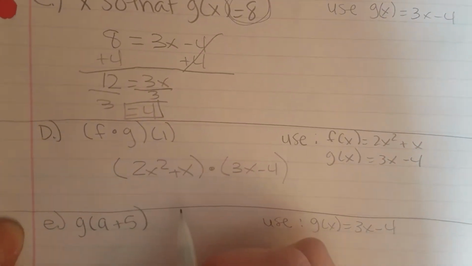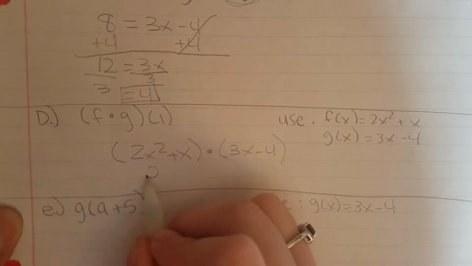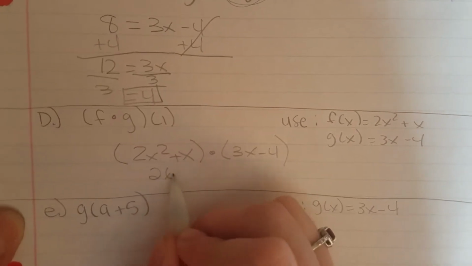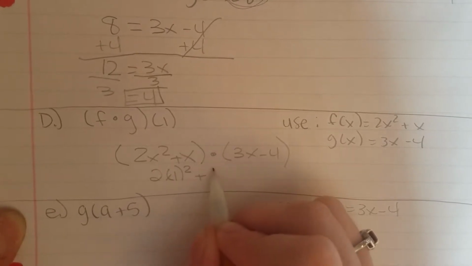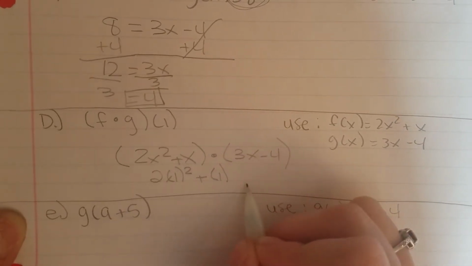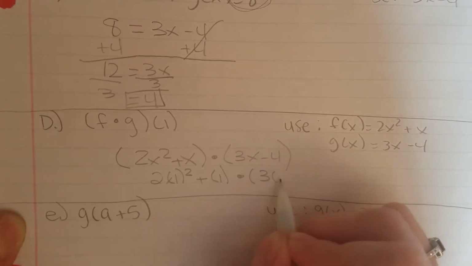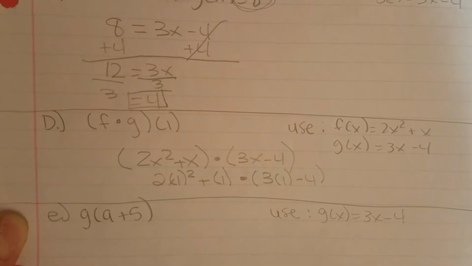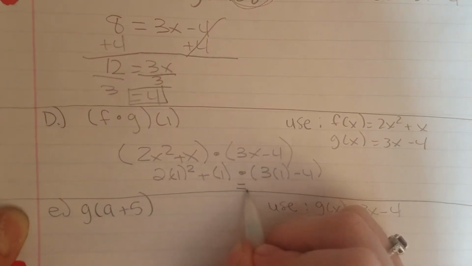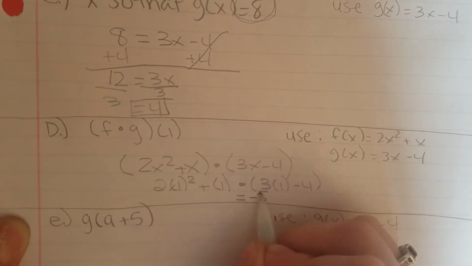Now we plug in a 1 wherever we see an x. So 2 times 1 squared plus another 1, that times 3 times 1 minus 4. And once we add up and multiply all that, we are going to get negative 3 as our answer.